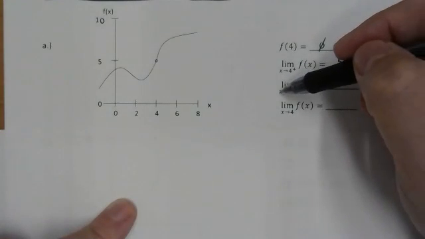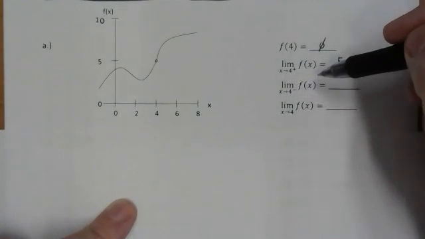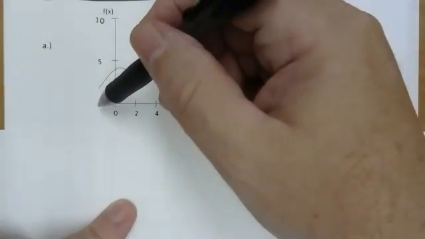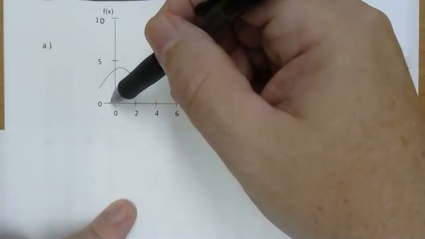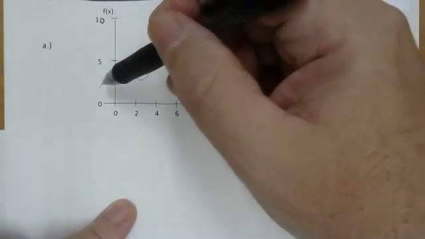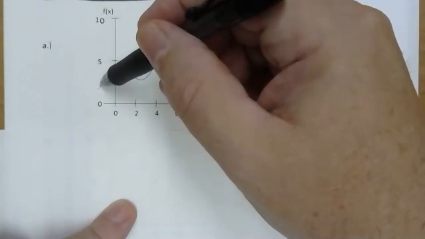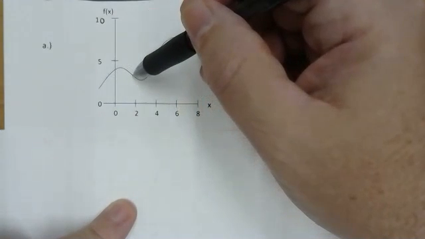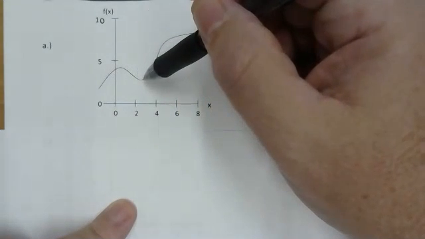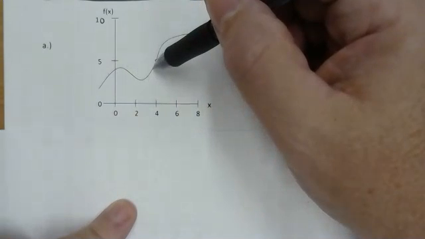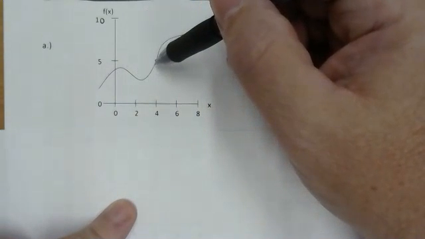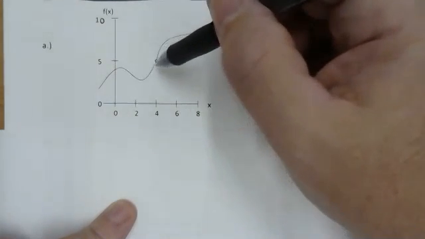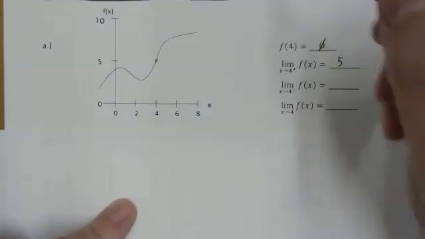Now I'm going to look at the limit as x approaches 4 from the negative side. So I start here on the left side of my graph. And once again, x is approaching 4. I'm coming from the left side of the graph, so I'm tracking the function. And I'm asking myself, as x gets closer and closer to 4, what is my function approaching? And once again, hopefully it's obvious that the function is approaching 5.